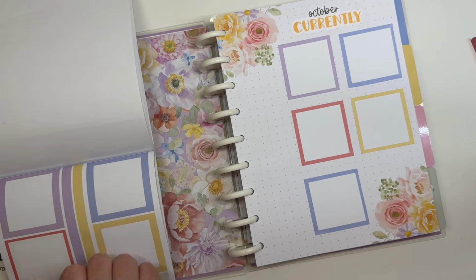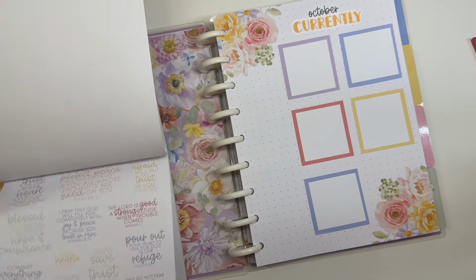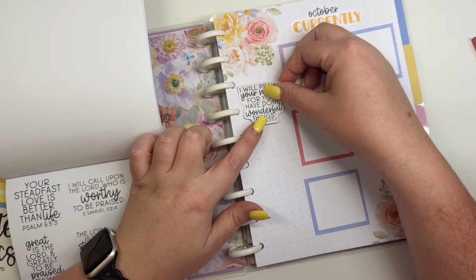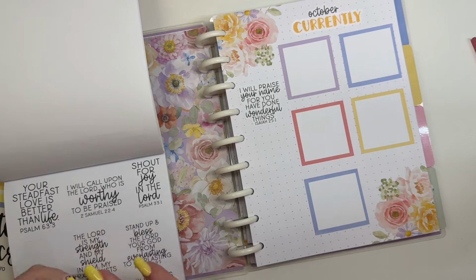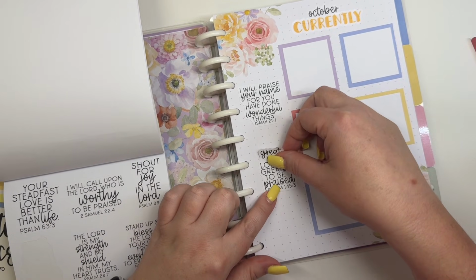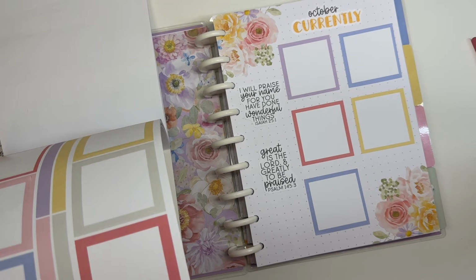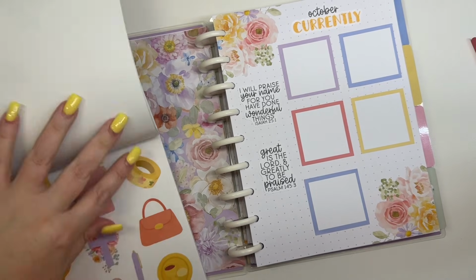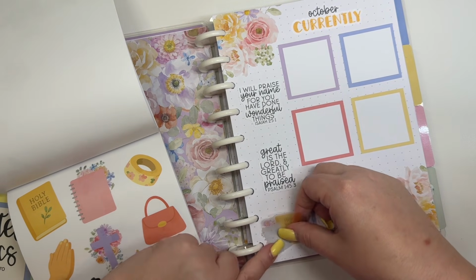So let's put this here, and maybe we can just put some scripture over here. So this one could go right here. This one could go right here. And then maybe we can put another floral down in the bottom. I feel like I've already used so many of these stickers. Or actually, instead of a floral, maybe we can put this little planner and Bible like this.